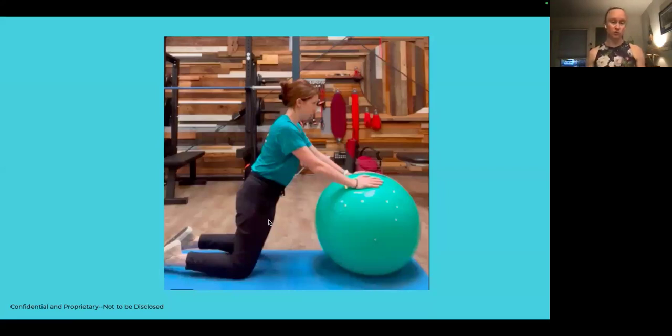So this is sort of a drill / core exercise that we at the clinic love to give out to people who have problems with this. The reason being is that it practices what we call a stacked posture, right? So one cylinder is my rib cage, the other cylinder is my pelvis, and we want them to stay stacked on each other as we lean forward.